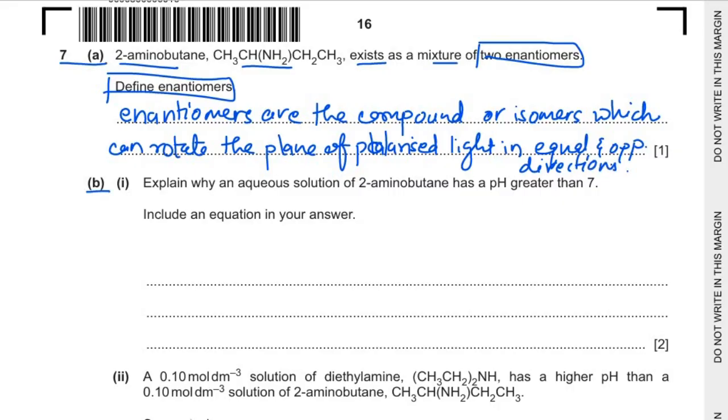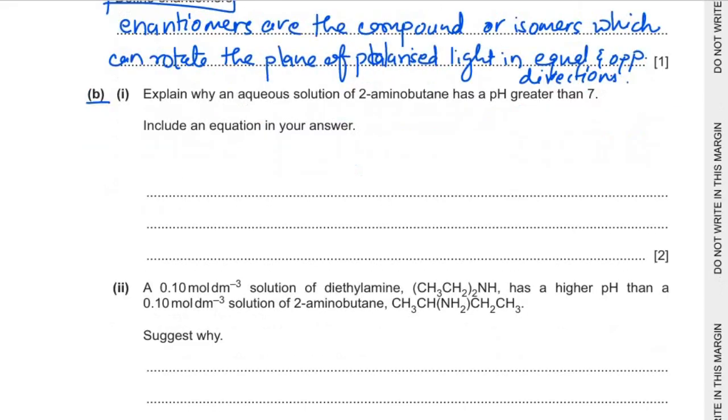Okay, so question B here is, now let's go ahead. Explain why the aqueous solution of 2-aminobutane has a pH greater than 7 and include an equation in your answer. Now, if it has pH greater than 7, it is obviously basic, and base means it can accept H+. So H+ has to be accepted by 2-aminobutane.